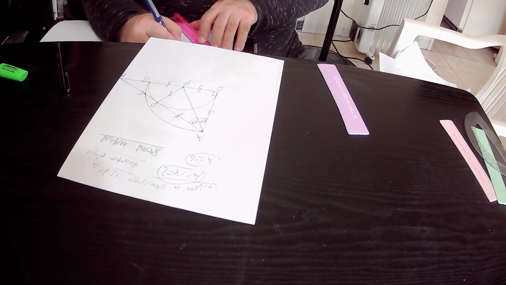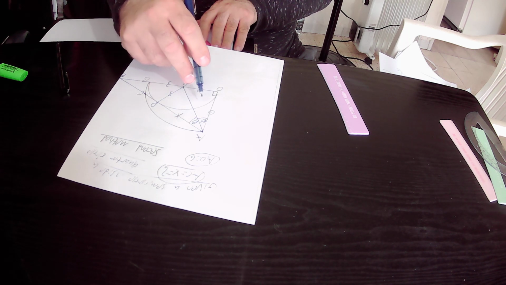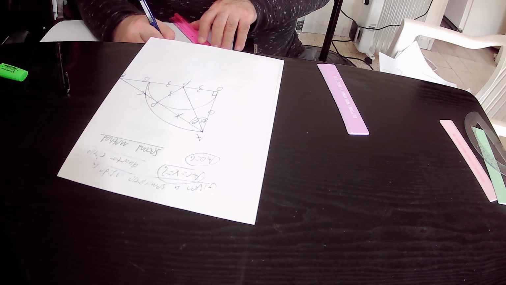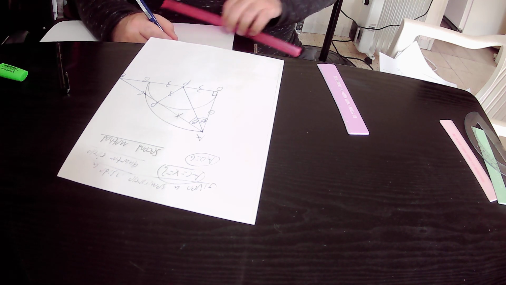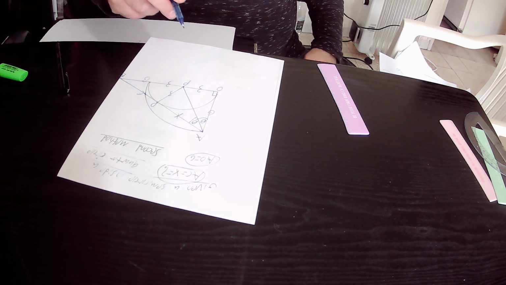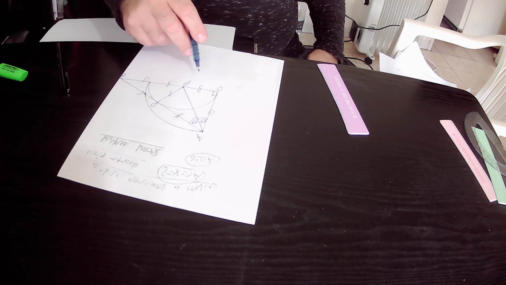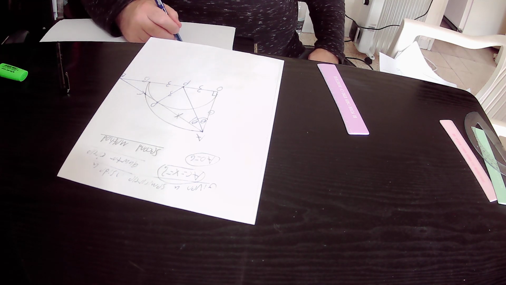It divides angle OAE into two halves, each half equals theta. OP is the radius of the semicircle that is equal to 3 units.